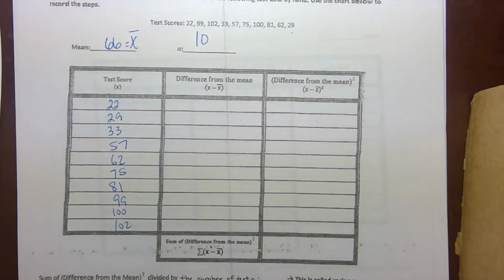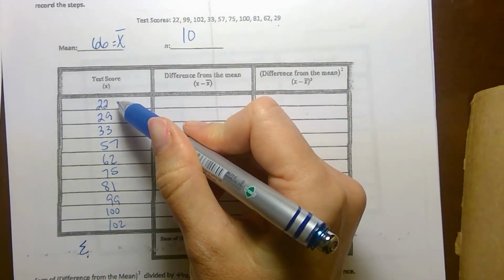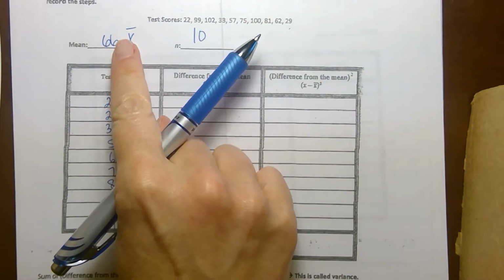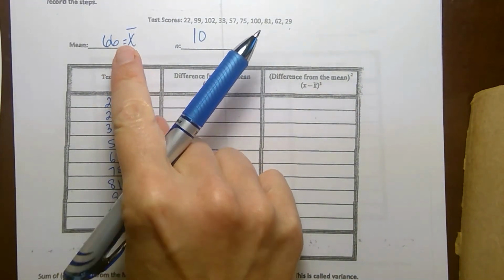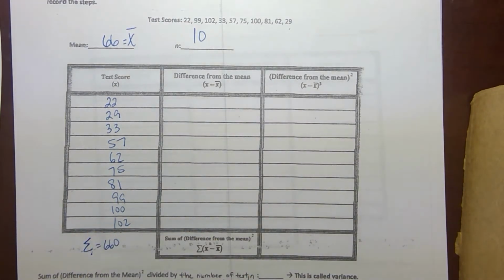If you are done, tell me what is the sum of these scores. This symbol is sigma, and it literally means sum. If I add up all my scores, and you had to add up all your scores to find X bar, the mean, I get a sum of 660. So you're familiar with this symbol sigma. When we see it again in a more complex equation, it's not going to mess you up.